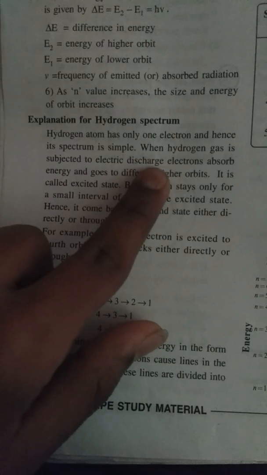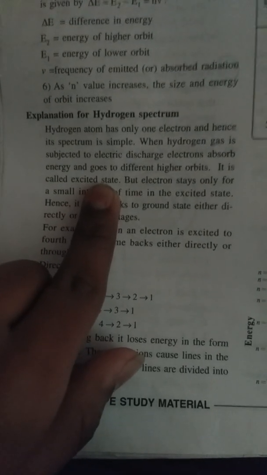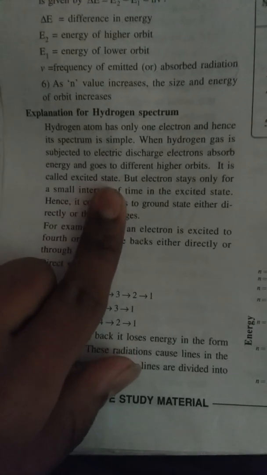Hydrogen atom has only one electron and hence its spectrum is very simple. When hydrogen gas is subjected to electric discharge, electrons absorb energy and go to different higher orbits. It is called excited state. What is called excited state? When a gas is subjected to an electric discharge, electrons absorb energy and go to different higher orbits. It is called excited state.